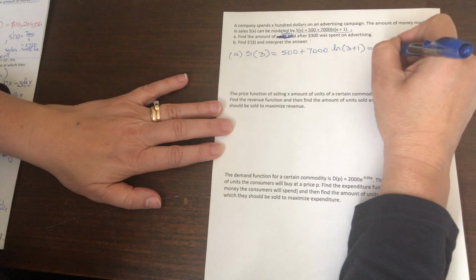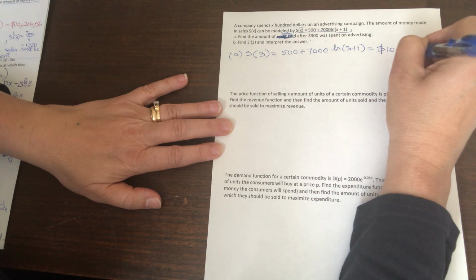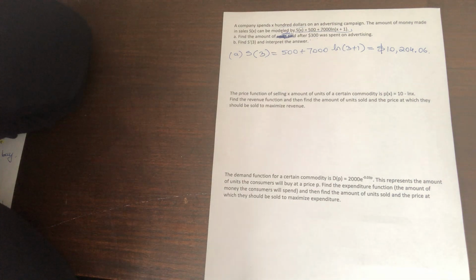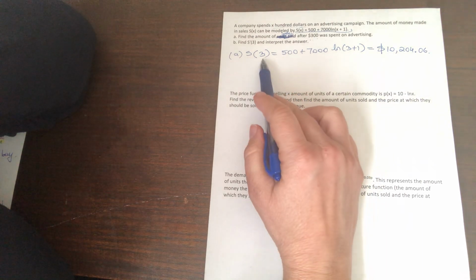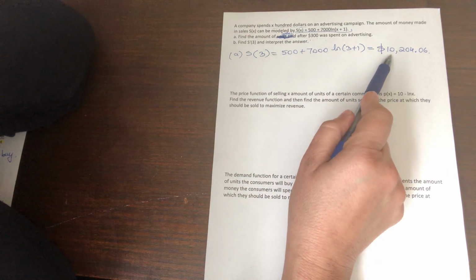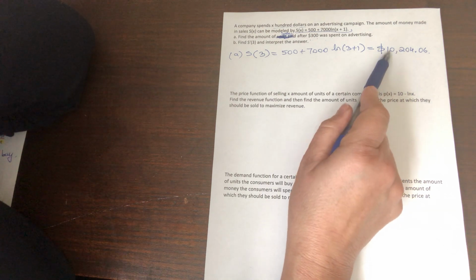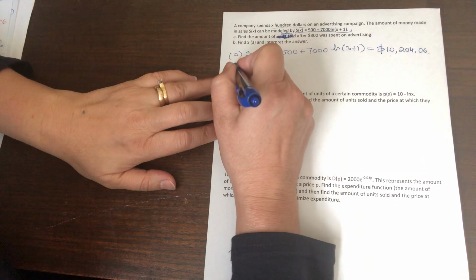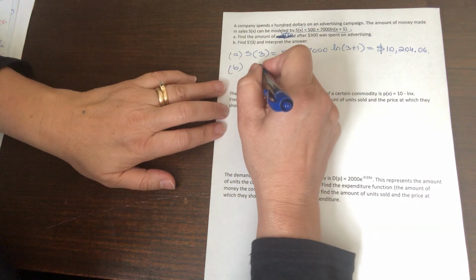So put in your calculator, and you're going to get this amount. So what this simply means is that when you spend $300 in advertising, we're expecting to make $10,204 in sales. Okay, it says find the derivative at 3 and interpret the answer.